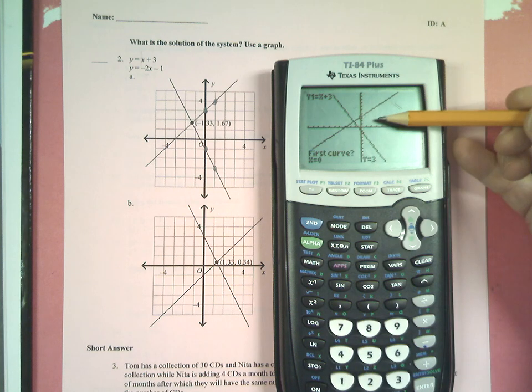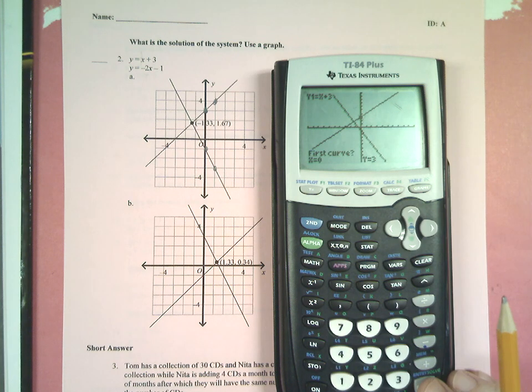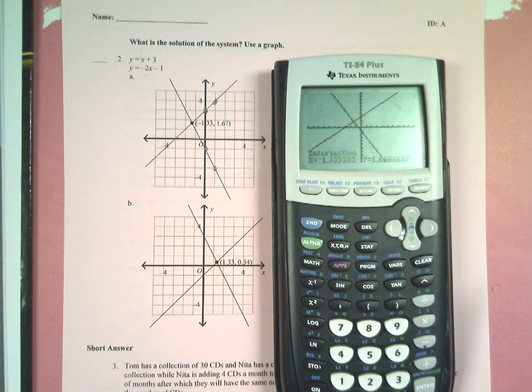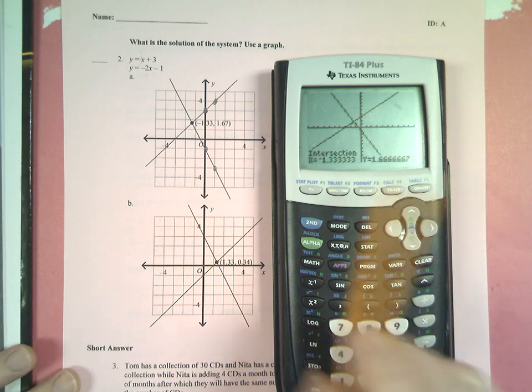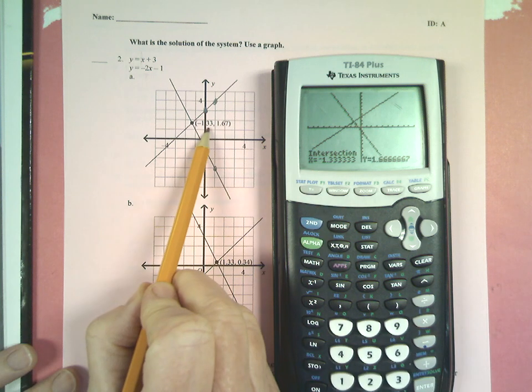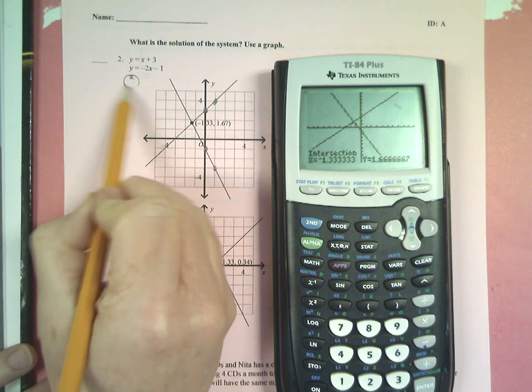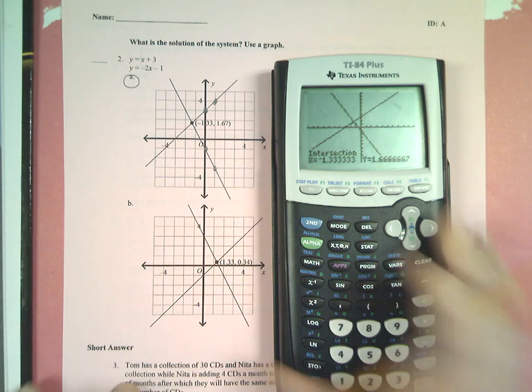It's going to ask me some questions. It's going to say, is this the first curve? Yes. Is this the second curve? Yes. And then it wants me to guess. So I get as close as I can and press enter. The x part is negative 1.33. The y part is 1.67. So that is answer A.